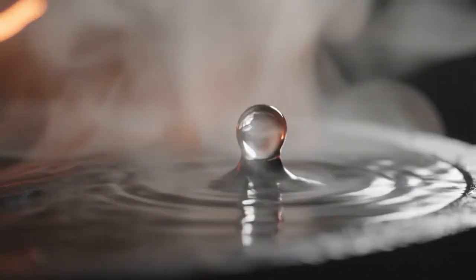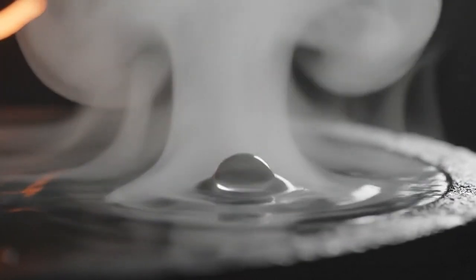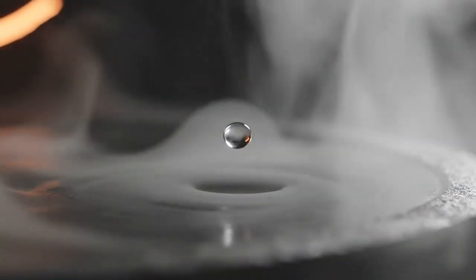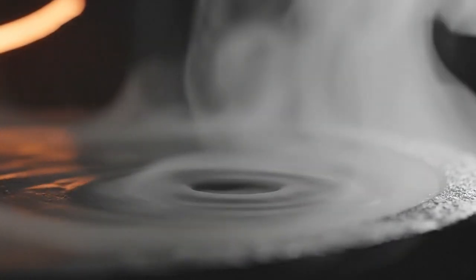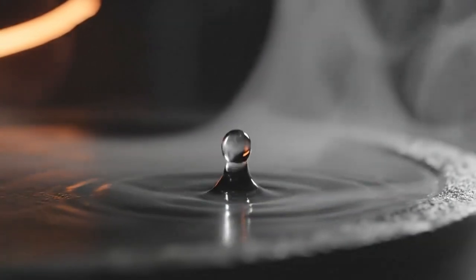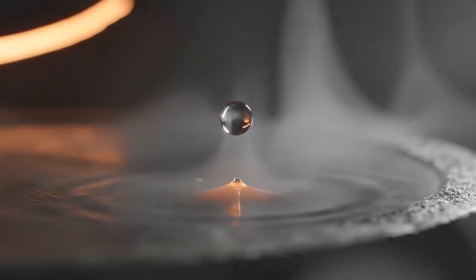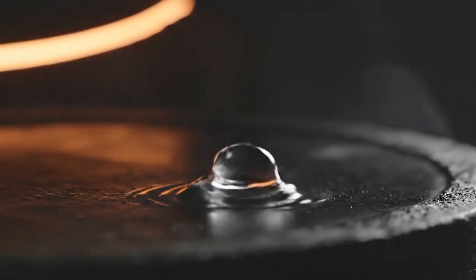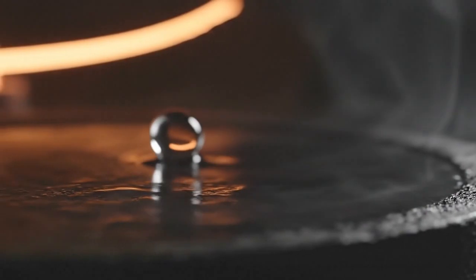But heat changes everything. The bottom starts boiling instantly. And creates something you can't see. A cushion of vapor. That means no contact at all. No contact means no friction. And now, it can move freely.